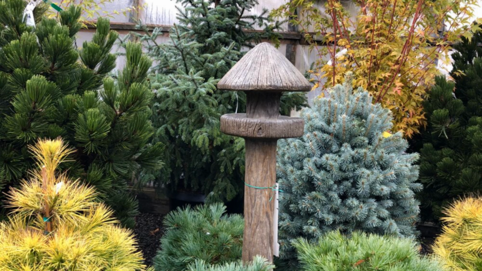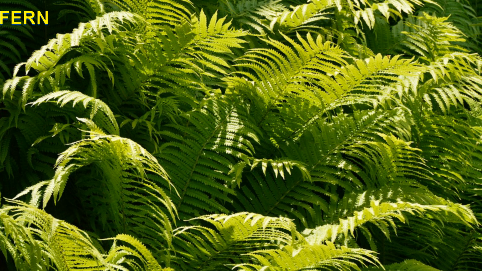It is important to note that some varieties of conifers can be large and invasive, so it is important to choose the right variety of the tree that can thrive in your region and fit with the size of your garden. Ferns. Ferns are a common feature in Zen gardens.